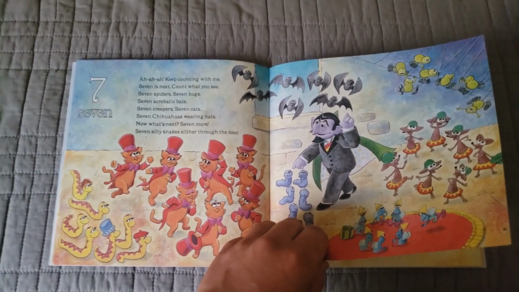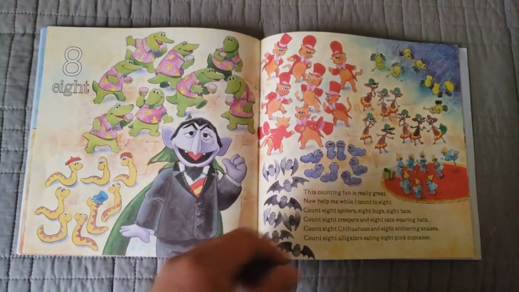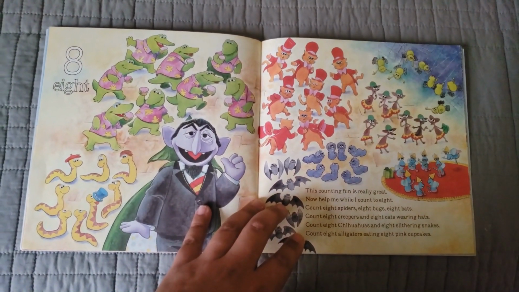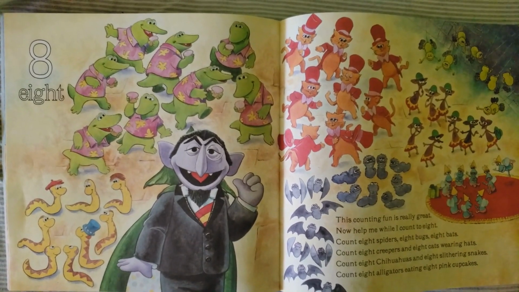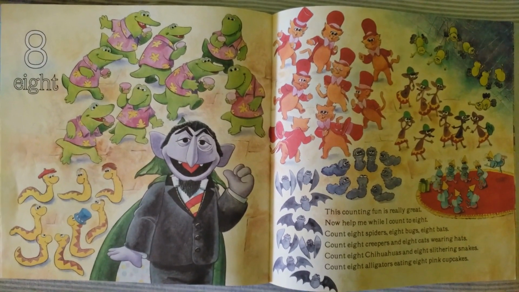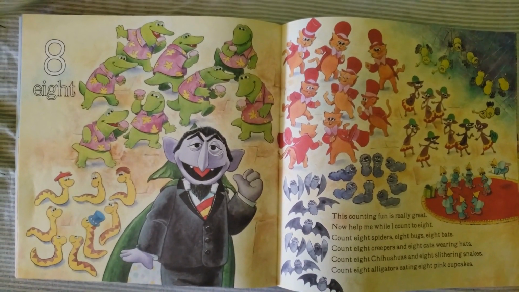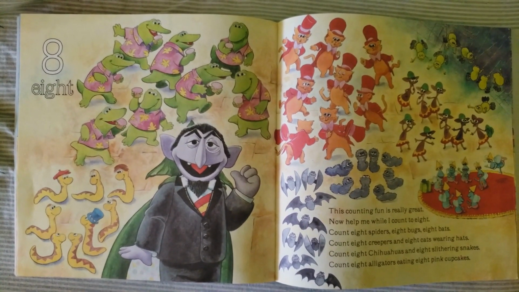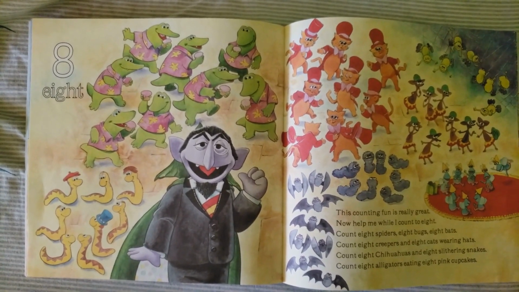7 silly snakes slither through the door. Now count. Counting fun is really great. Now help me while I count to 8. Count 8 spiders, 8 bugs, 8 bats. Count 8 creepers, 8 cats wearing hats. Count 8 chihuahuas and 8 slithering snakes.